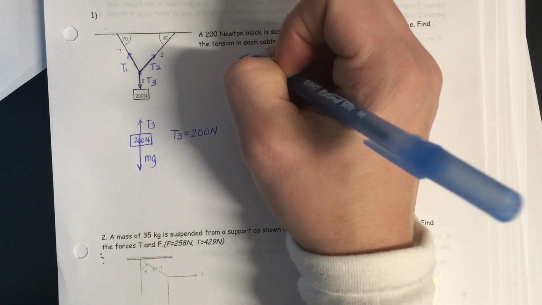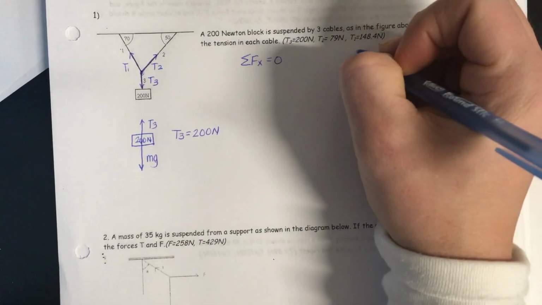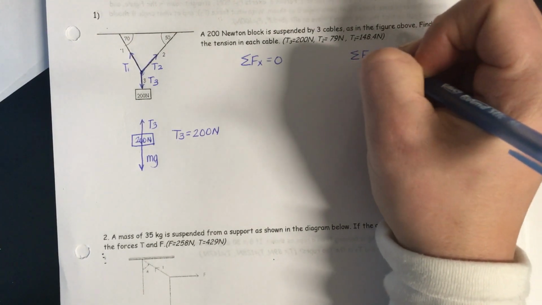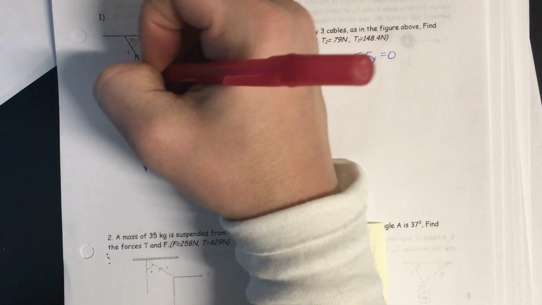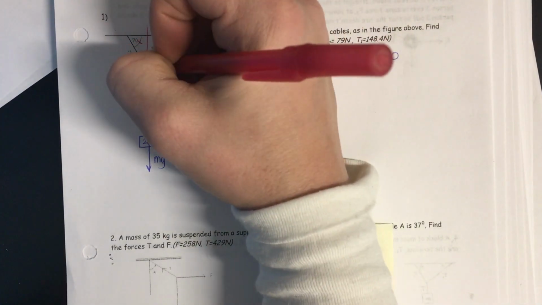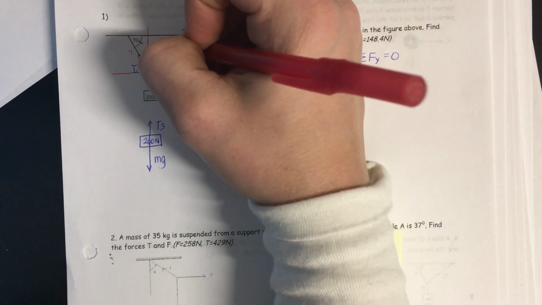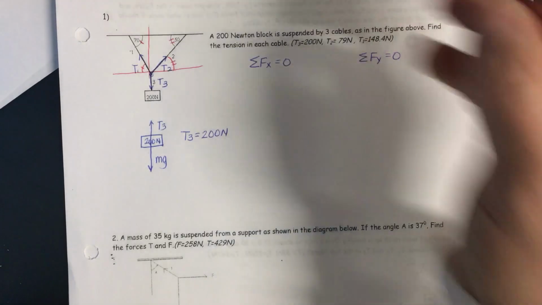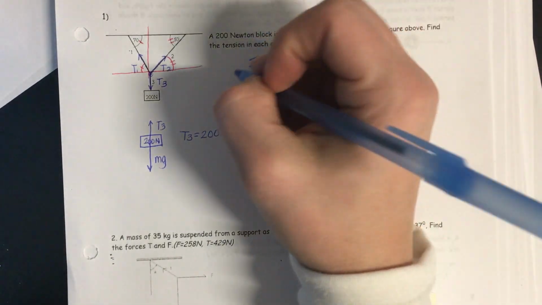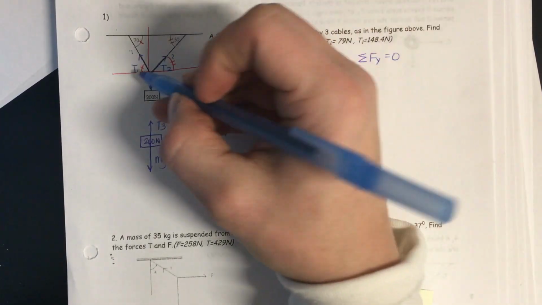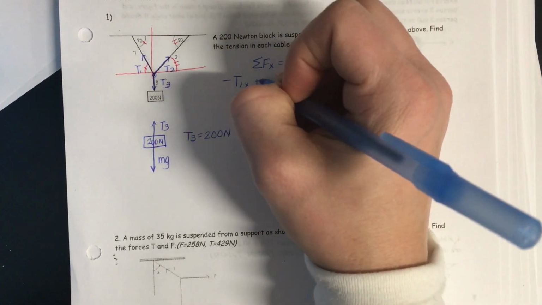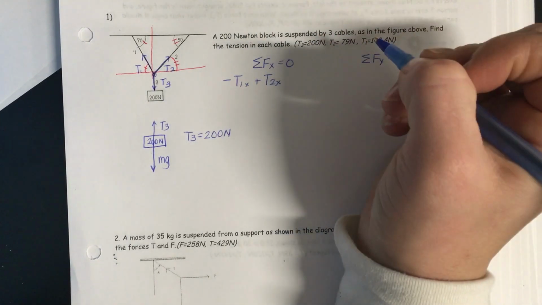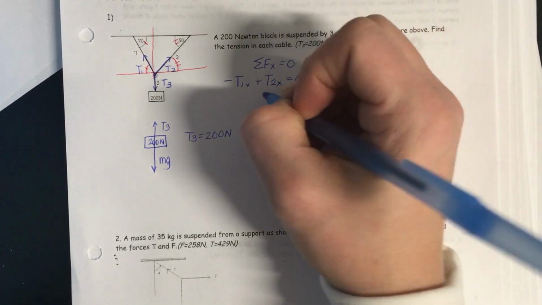Again, we have forces at angles, so we know we need to split them into x's and y's. And so you're going to draw your axes back in. You can see that this angle is the same as this angle, and this one is the same as here. And so now we're just going to do the sum of the forces in the x. So we have T1 in the x direction, and we have T2 in the x direction, and that's it.